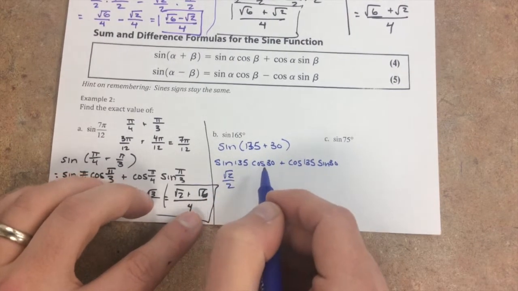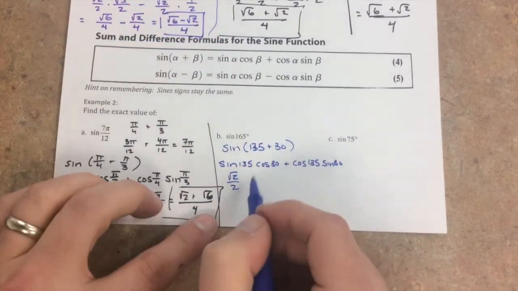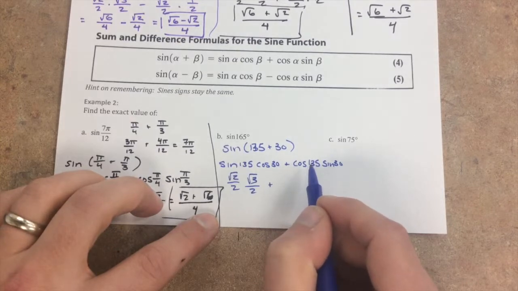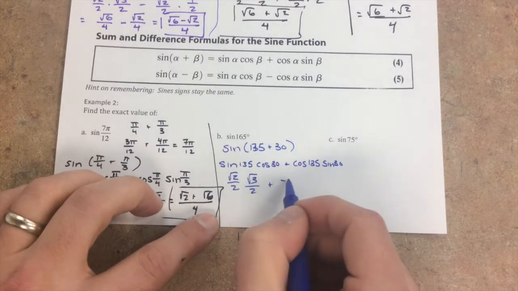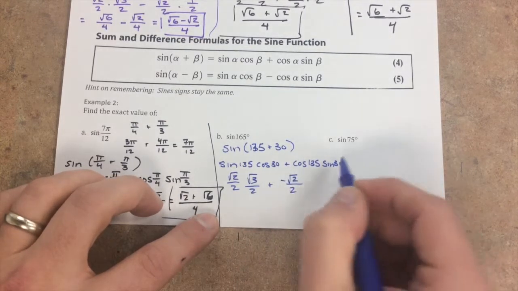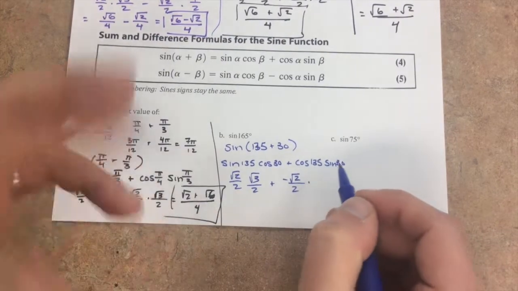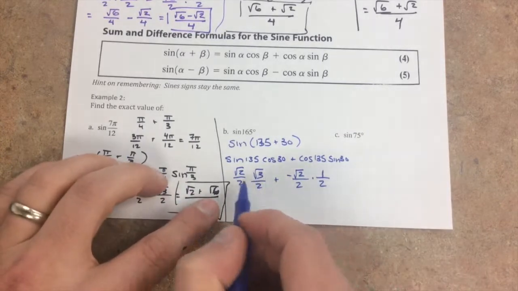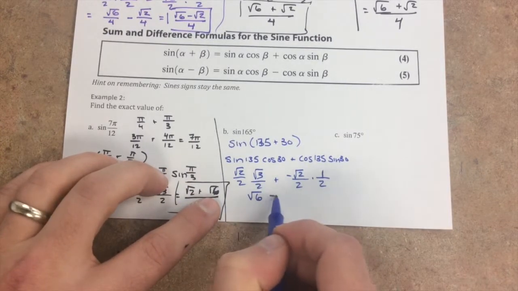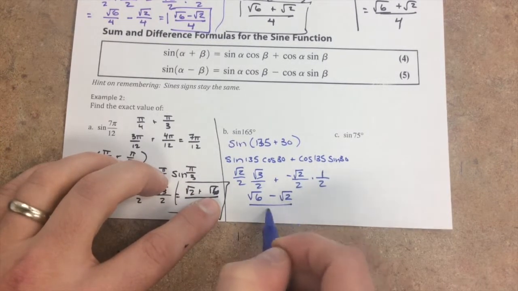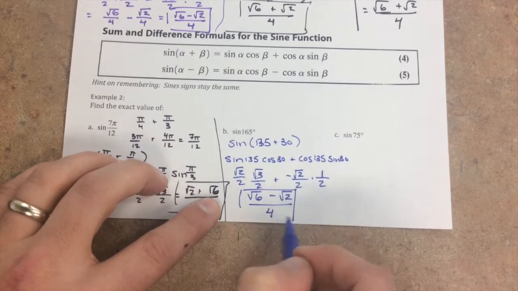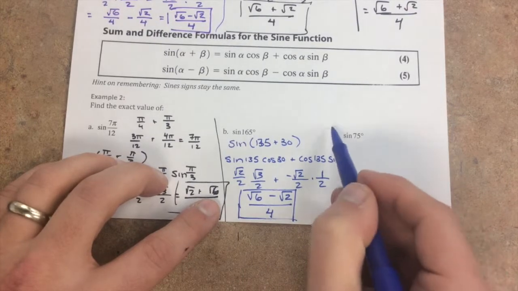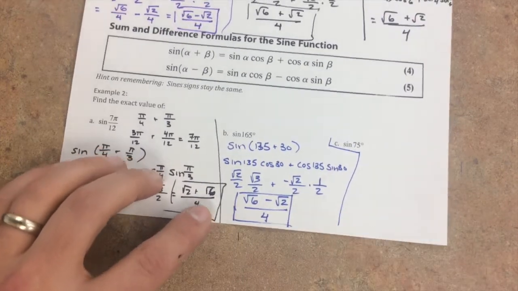The cosine of 30 is root 3 over 2, plus cosine of 135 is negative root 2 over 2. The sine of 30 is 1/2. So we get root 6 minus root 2 all over 4. So not quite as precise as the other ones, but we can find these approximations.